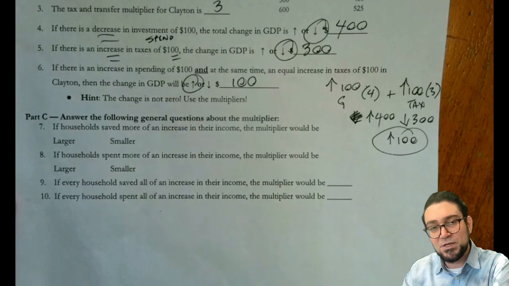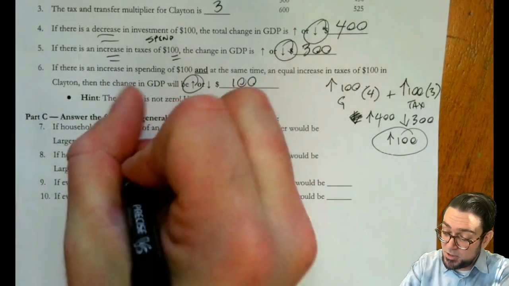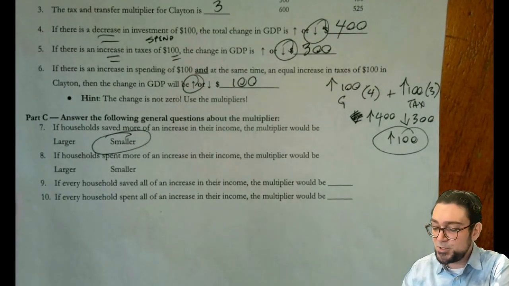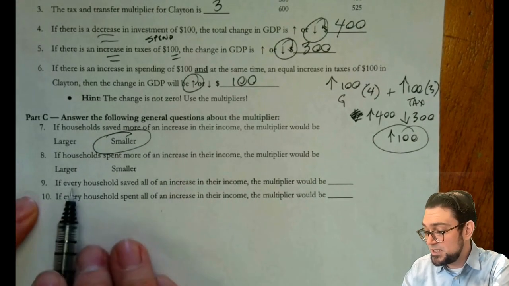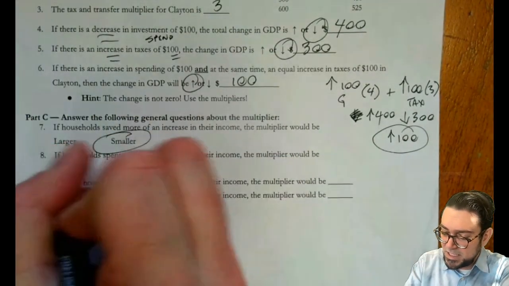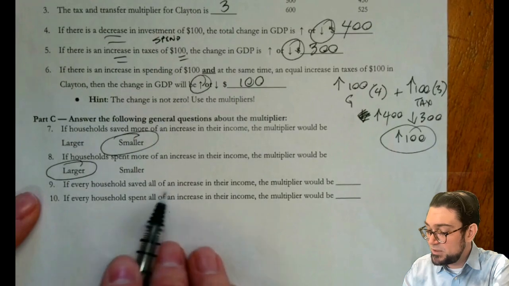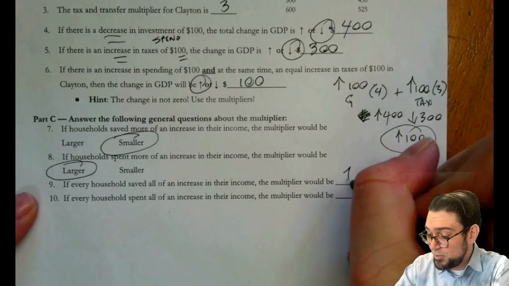If households save more of an increase in their incomes, the multiplier would be smaller because they are literally not passing on as much income to the next person. If the household spent more of an increase in their income, the multiplier would be larger in this case because you're going to have more of that income passed on. If every household saved all of an increase in their income, the multiplier would be 1.